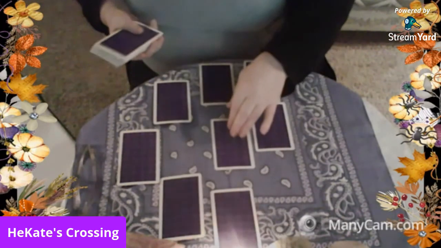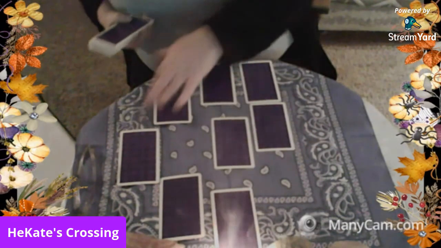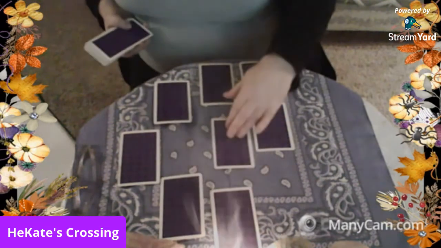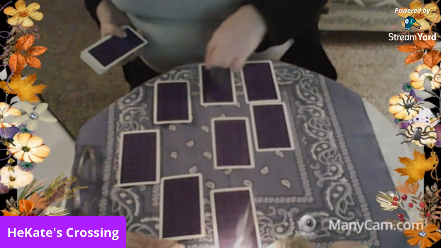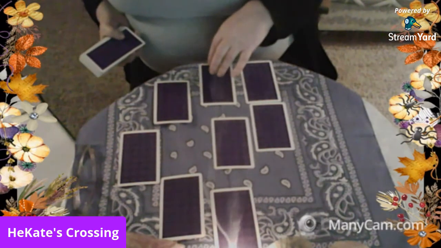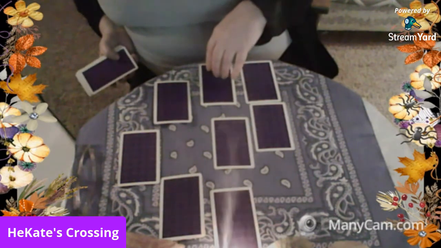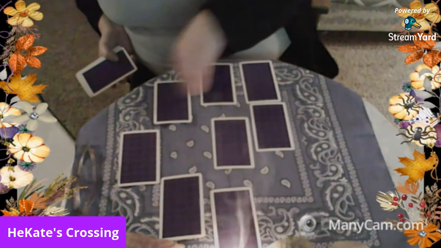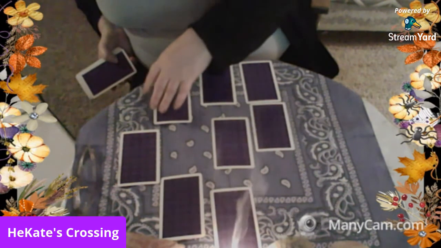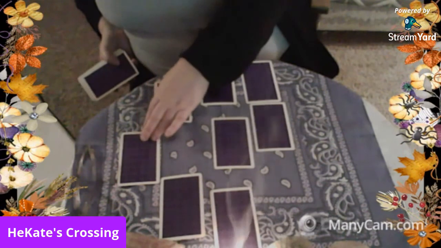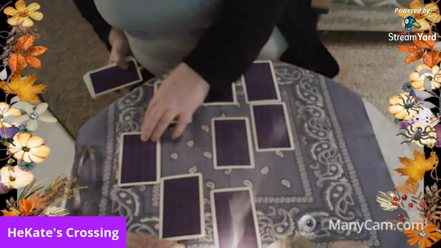So we're starting at the inner thoughts and working our way around until we get a sense of moving towards surrounding energies, and then we're moving into external influences, and this is the outer actions.